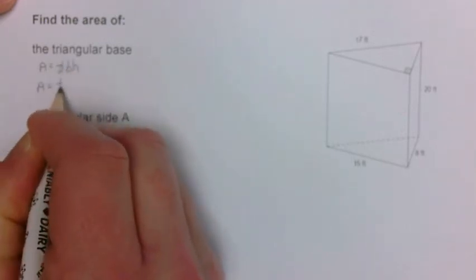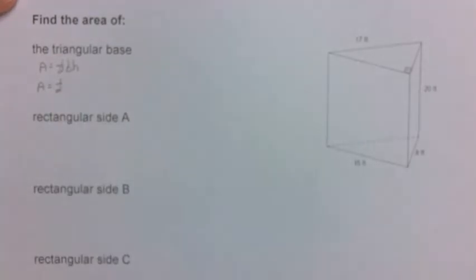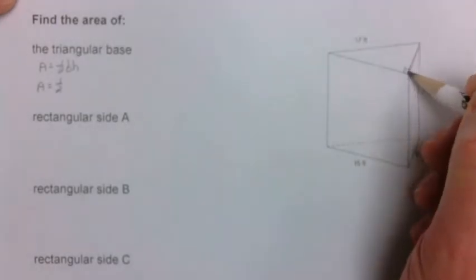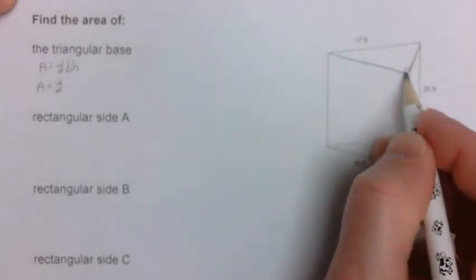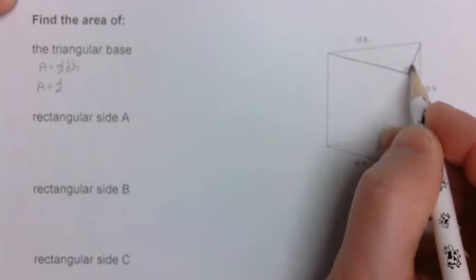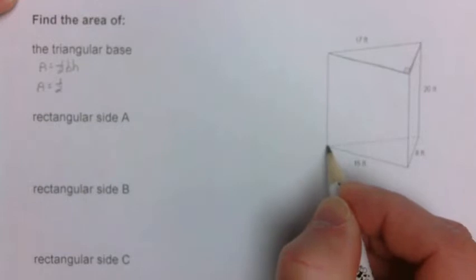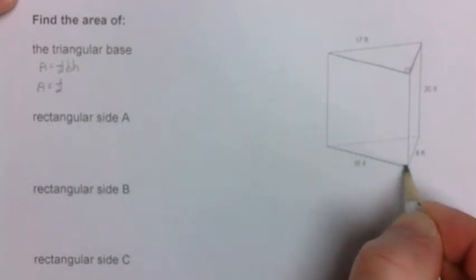So I'm going to have 1/2 times, and now for the base and the height, remember that the base and the height have to be perpendicular to each other. Perpendicular means that they form a right angle. So on my triangle, I'm looking for a right angle, and I can see there's a right angle right here. There's where the right angle is on the top face. Remember that the bottom face is exactly the same measurement, so the right angle on the bottom face is going to be right here.